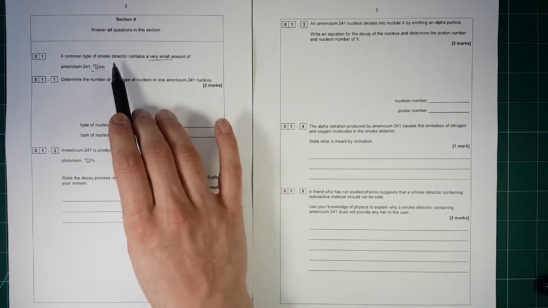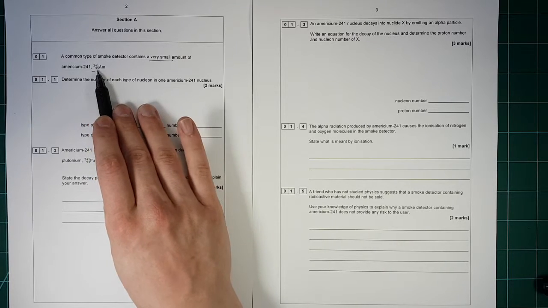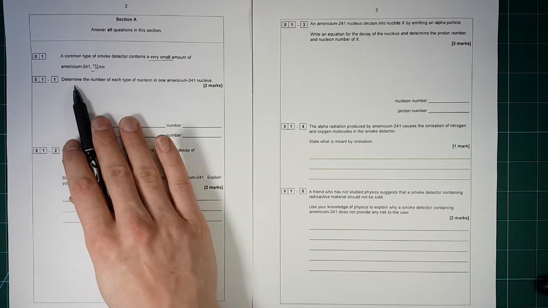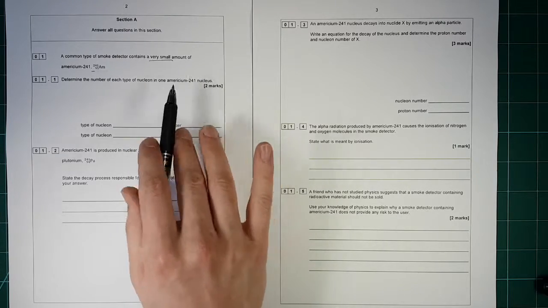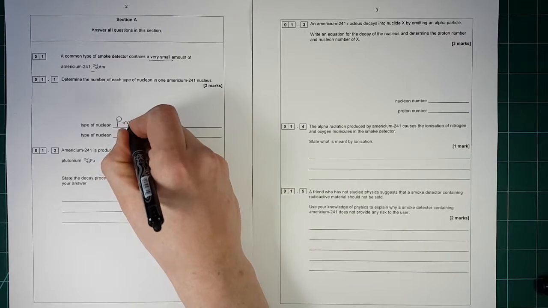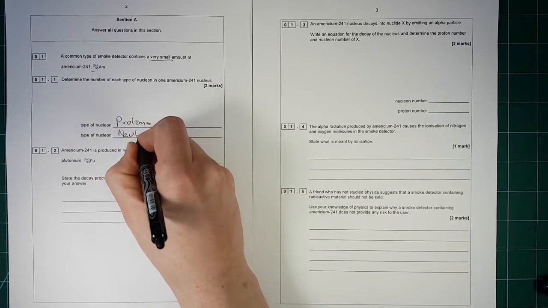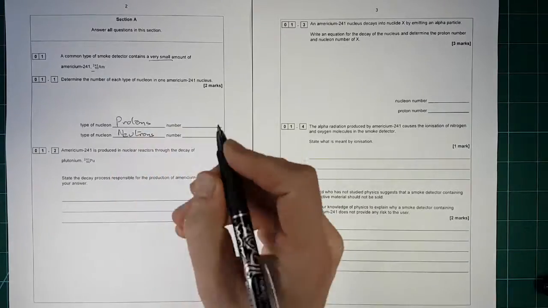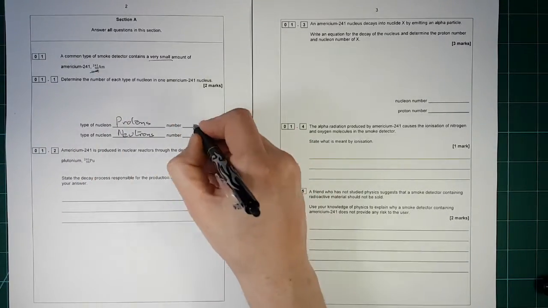The common type of smoke detector contains a very small amount of americium-241, so 241 95 Am. Determine the number and type of each of the nucleons in one americium-241 nucleus. So nucleons are the protons and the neutrons inside the nucleus. So we have 95 protons because that's that number there.